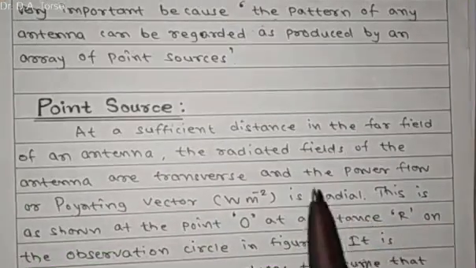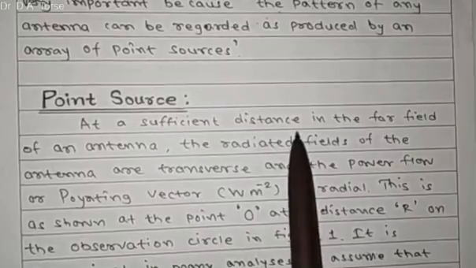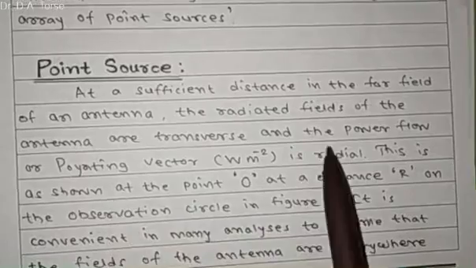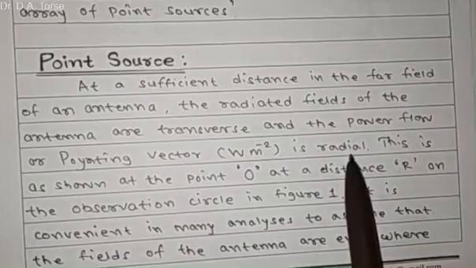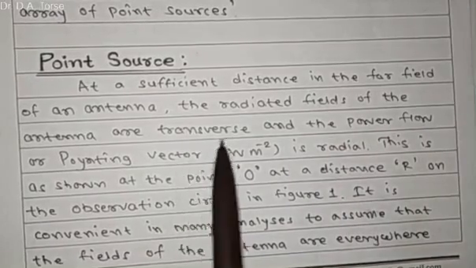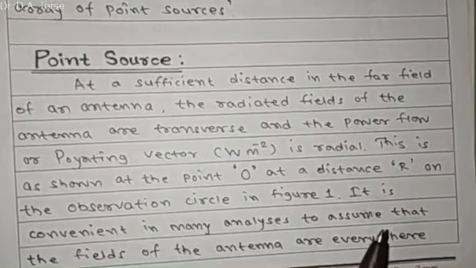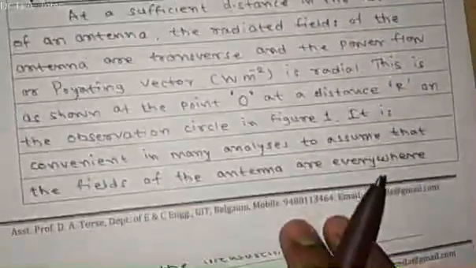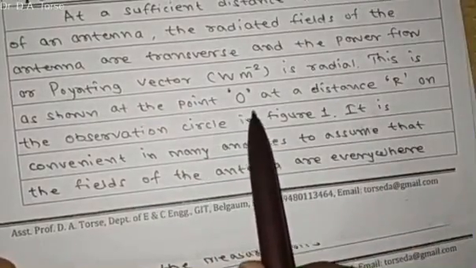It is essential to consider the radiated fields from the antenna at a far distance, at a sufficient distance in the far field region, and this power or pointing vector is always radial. We have seen that the waves are transverse in this case, whereas in the near field they are longitudinal, like sound waves. So it is worth considering the field radiated by an antenna at a far distance from the center point O, at which the antenna is placed, at a distance r, as shown in this figure.